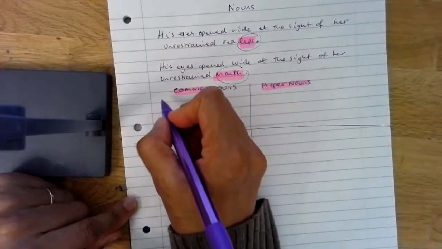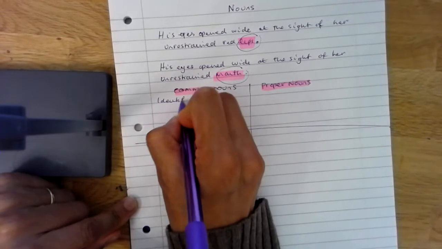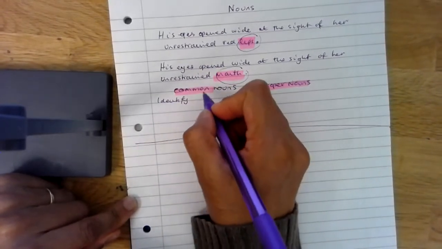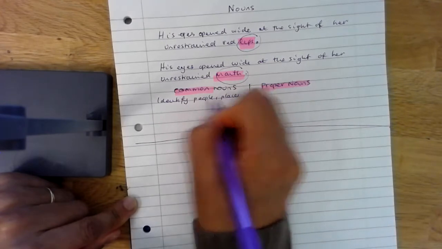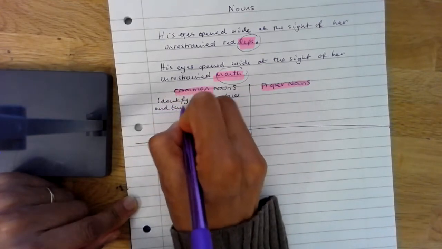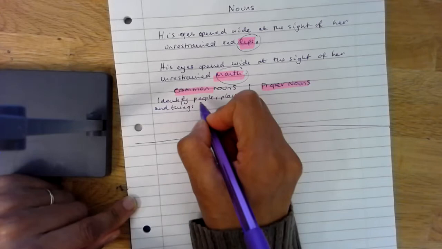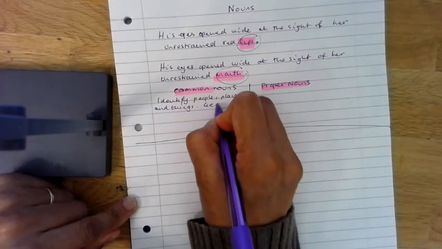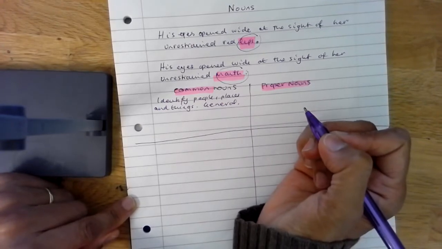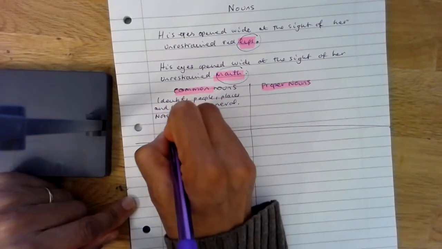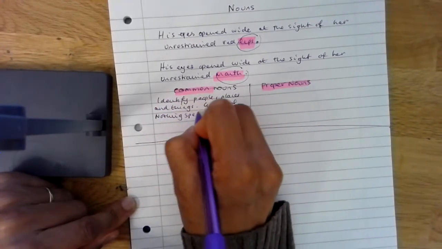So these common nouns, they identify people, places, and things. These are in general not specific. So nothing specific.